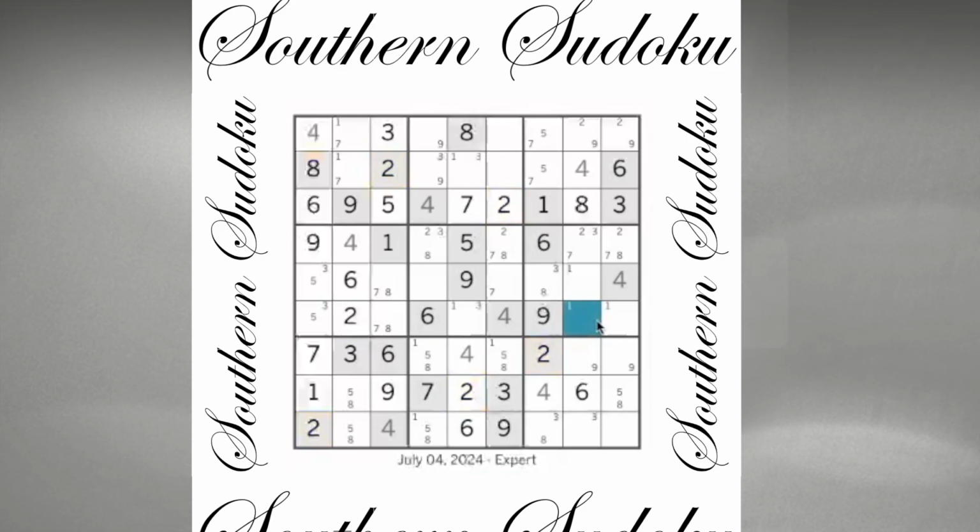This one, we're needing a 3. That one could be a 3. But that one could not because of that. We have a 4. We need a 5. That one can be a 5 or either of these two. We have a 6.